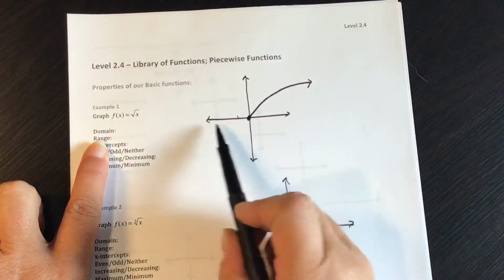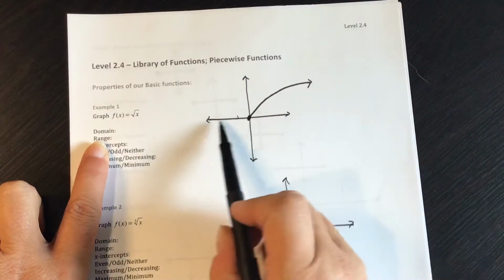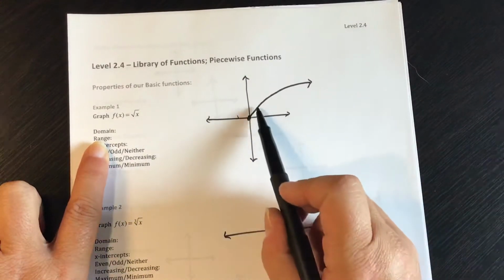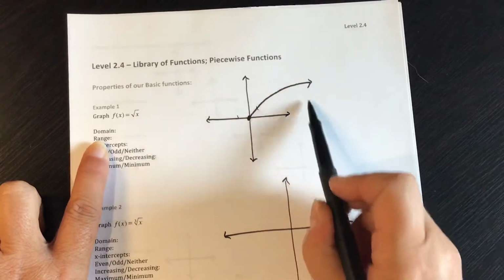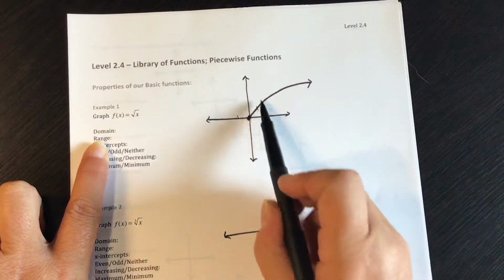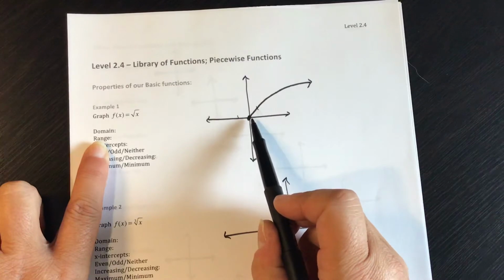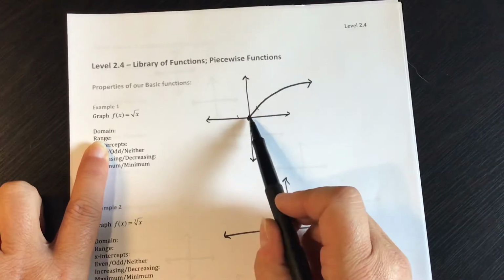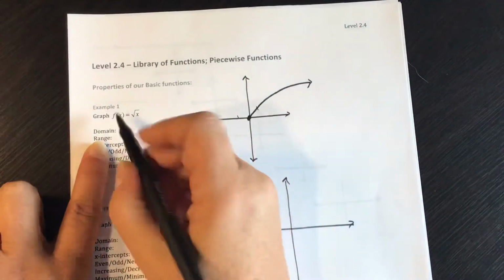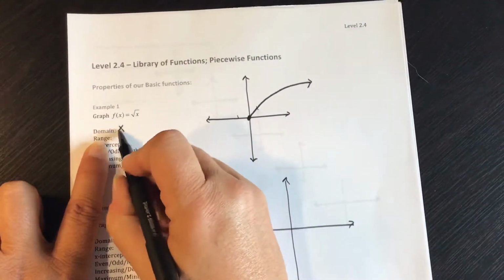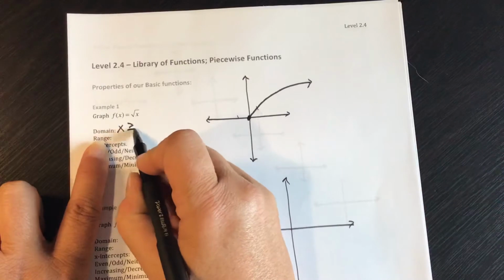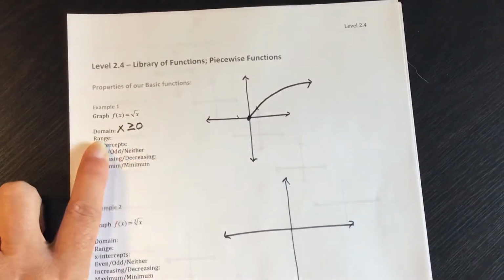The domain is where we see x values on our graph. So I have x values on this side of the graph. So all of my x values are positive or 0, no negative x values. So my domain is the x values that are greater than or equal to 0.